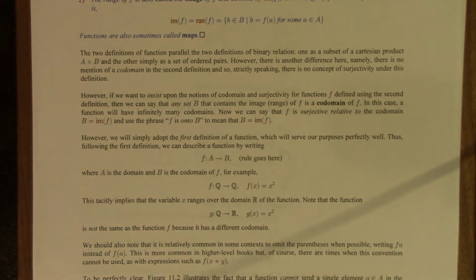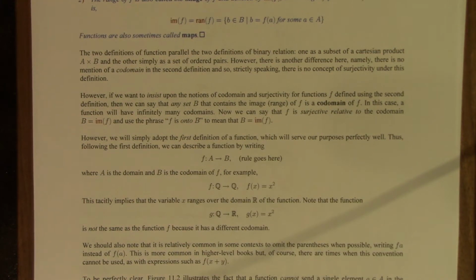So the two definitions of function parallel the two definitions of binary relation, one as a subset of a Cartesian product, so you have the sets A and B in place, and the other as simply a set of ordered pairs.